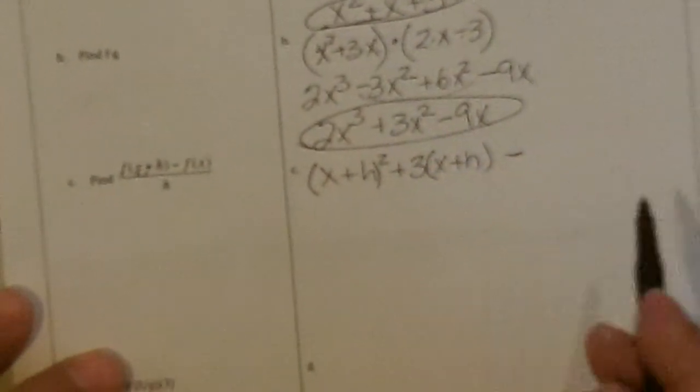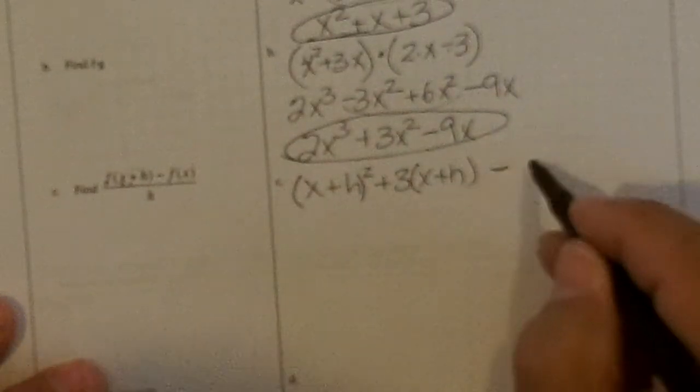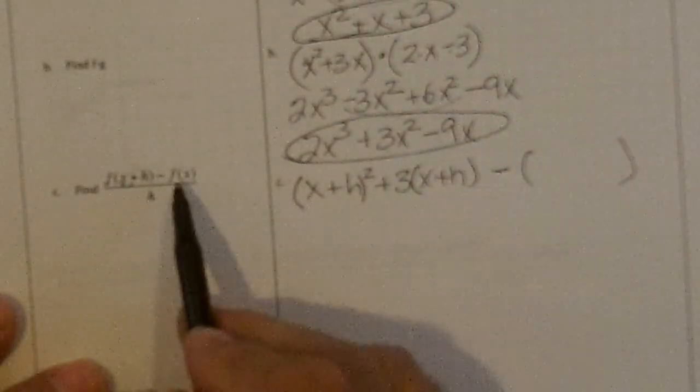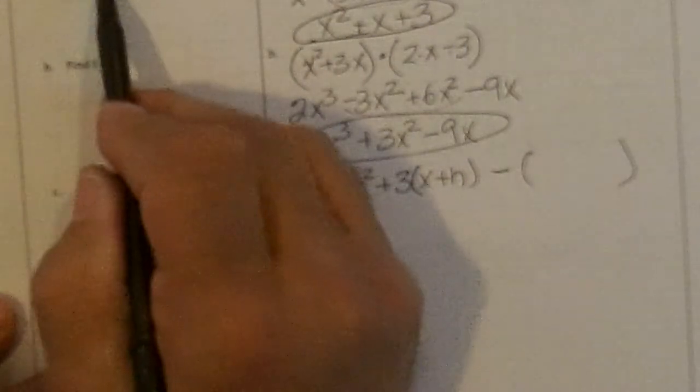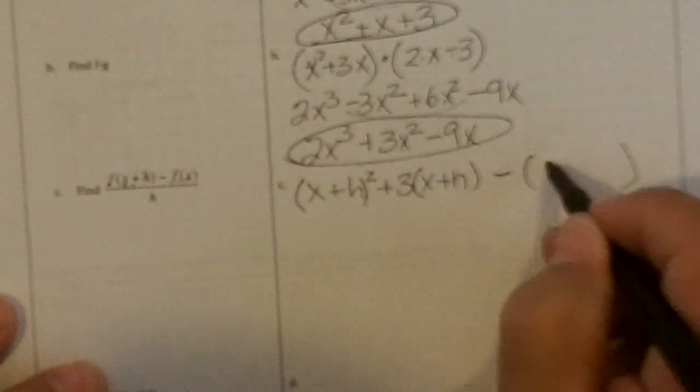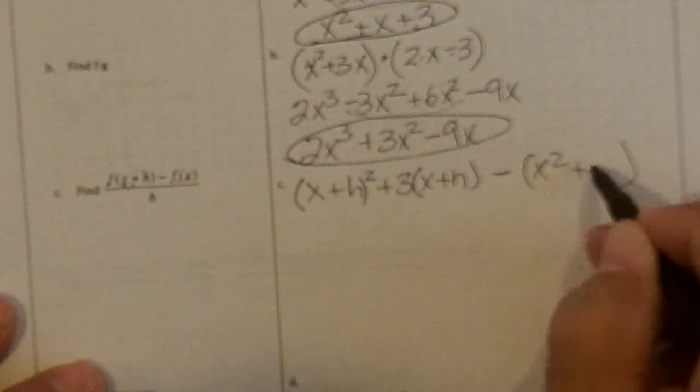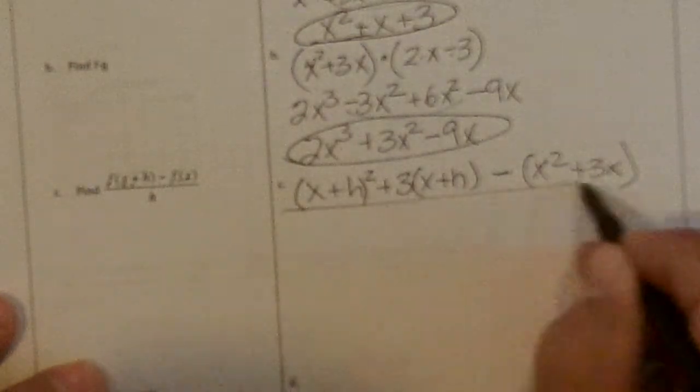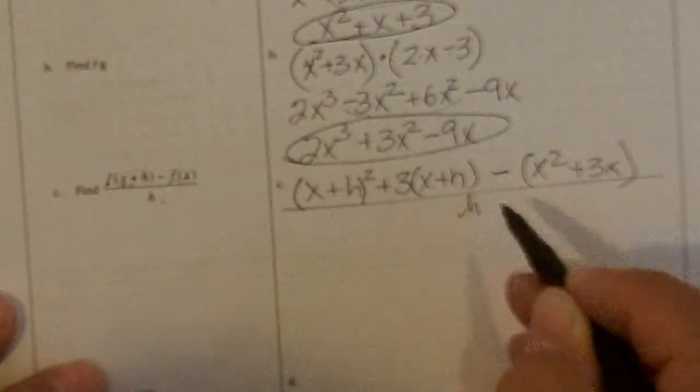Minus, and now since I'm subtracting, highly recommended put parentheses. This says f of x, the original one, not g of x. So that's x squared plus 3x. And that's all over h.